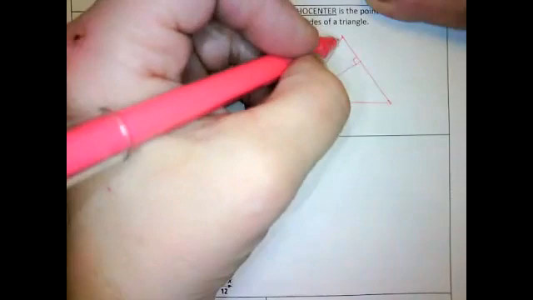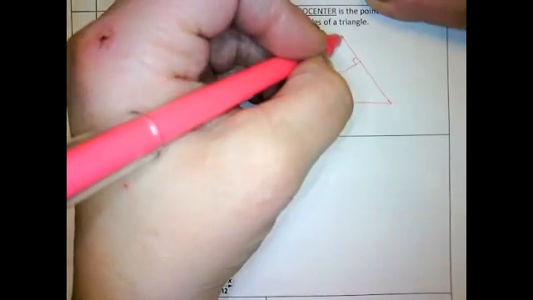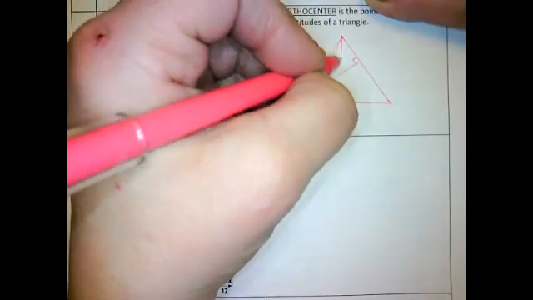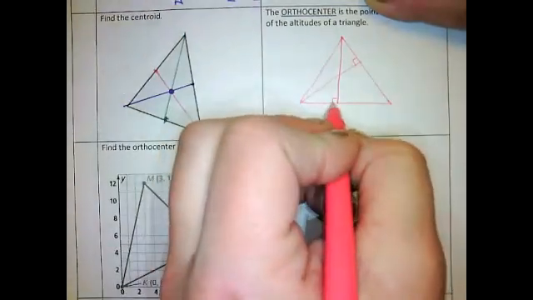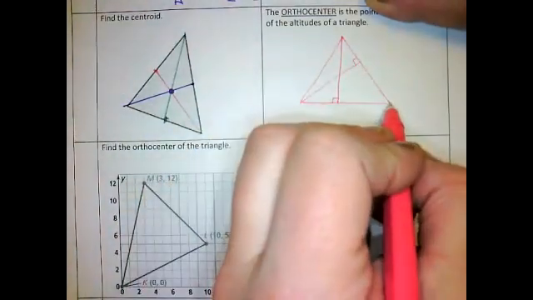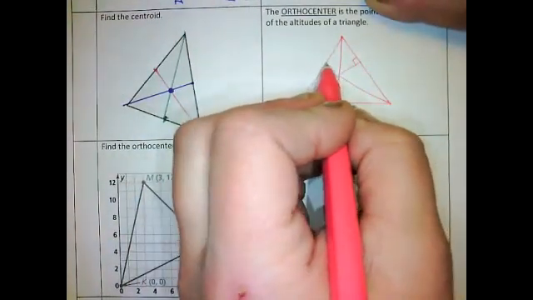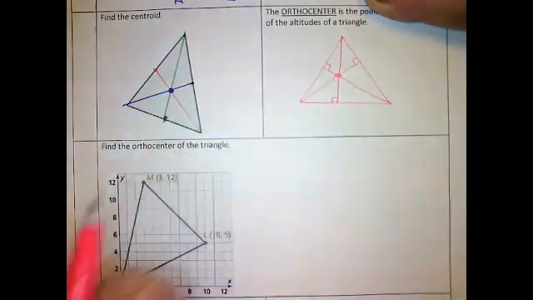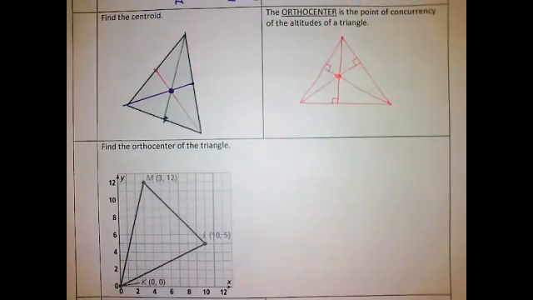Okay, so there, and I'm just kind of sketching this out. Okay, it would have to be a 90-degree angle. So it doesn't necessarily cut anything in half. We just know that it has to be a 90-degree angle. So our orthocenter would be right there.